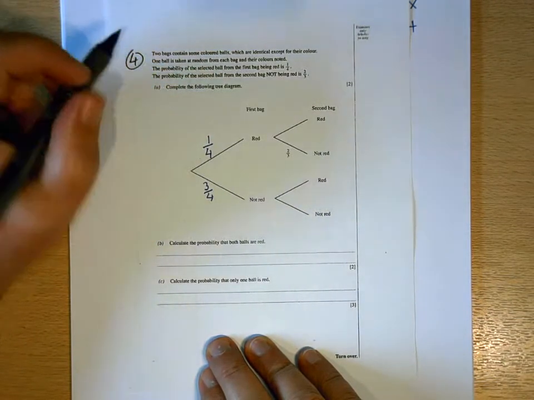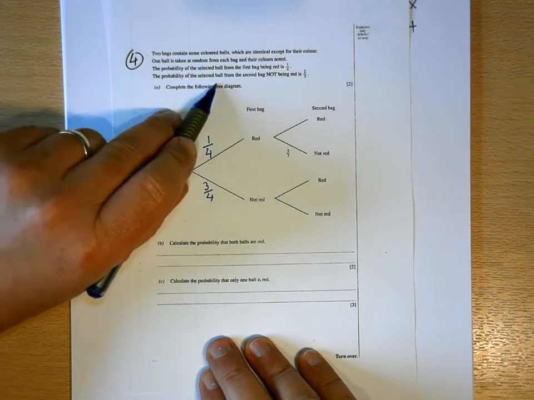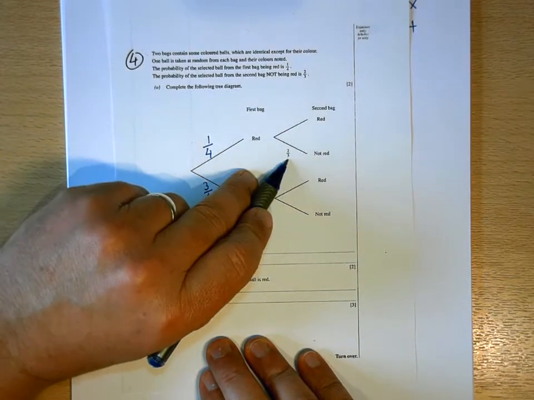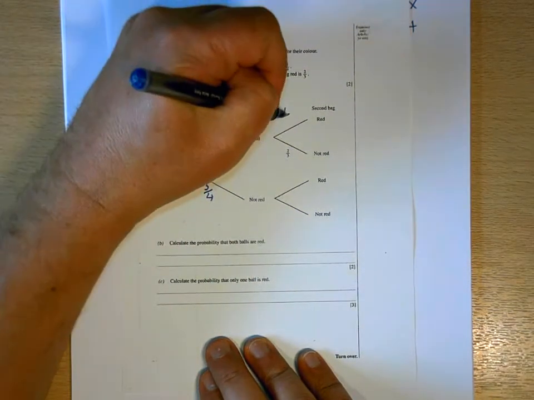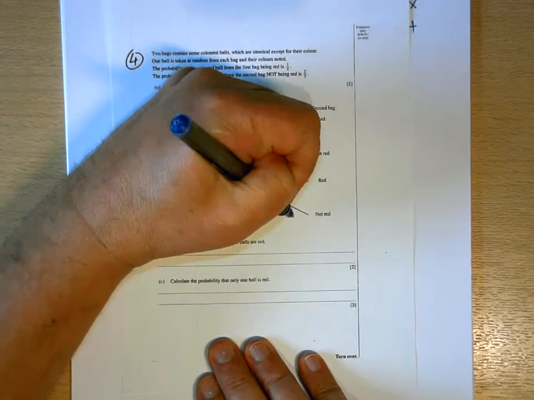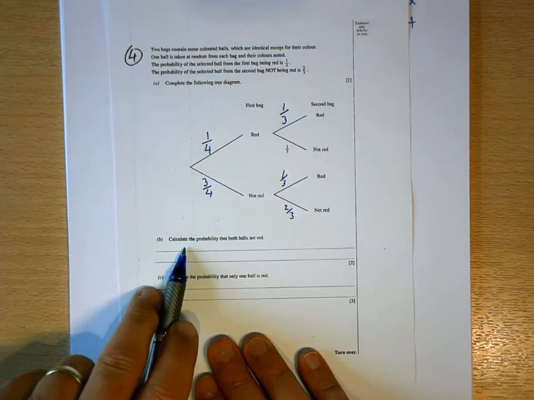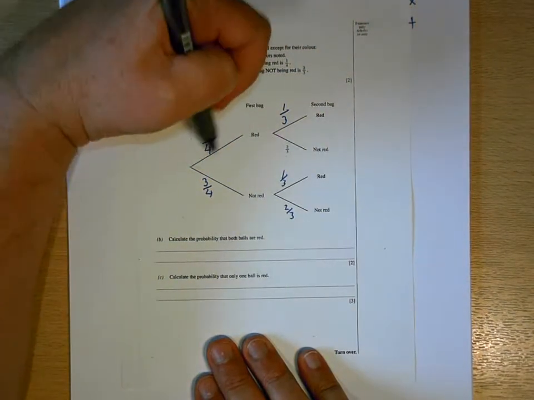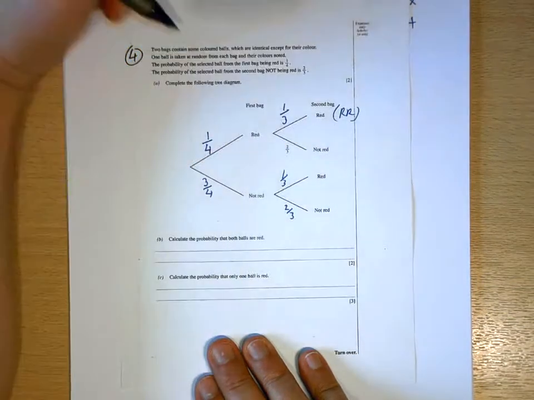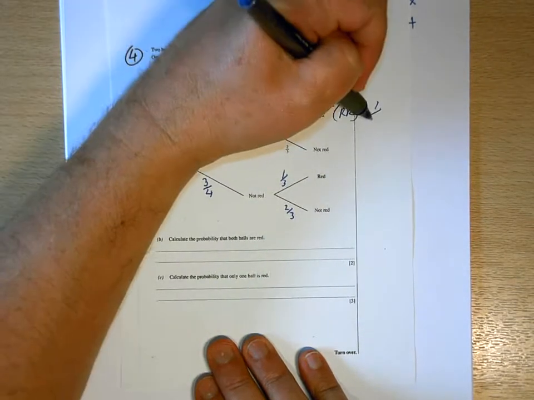And in the second bag, the probability of the first one not being red is 2 out of 3. So the chances of it being red will be 1 out of 3. 1 out of 3, 2 out of 3. So the probability here, it would be red and red, which would be 1 times 1 is 1, out of 4 times 3 is 12.